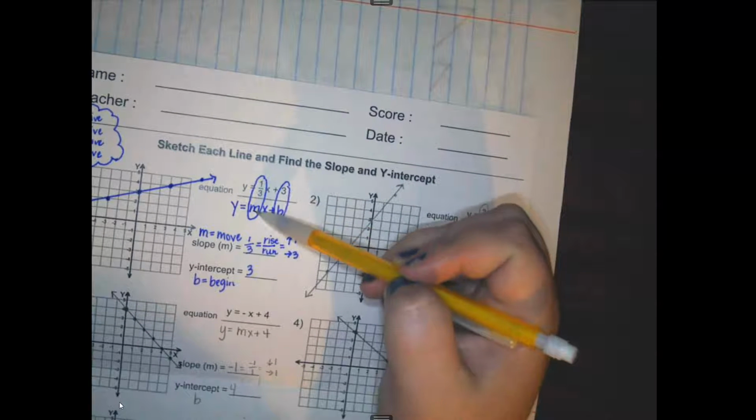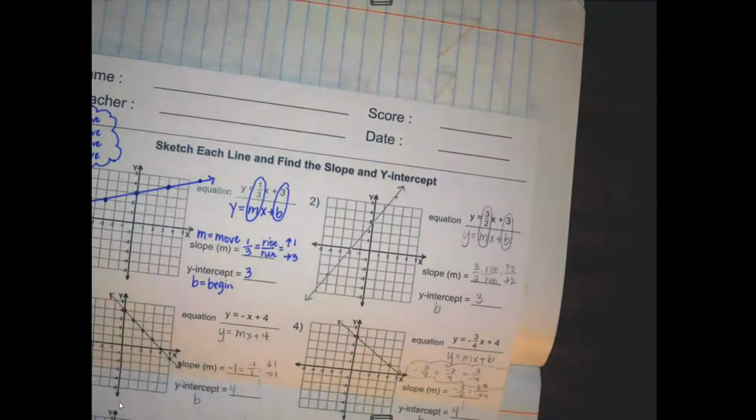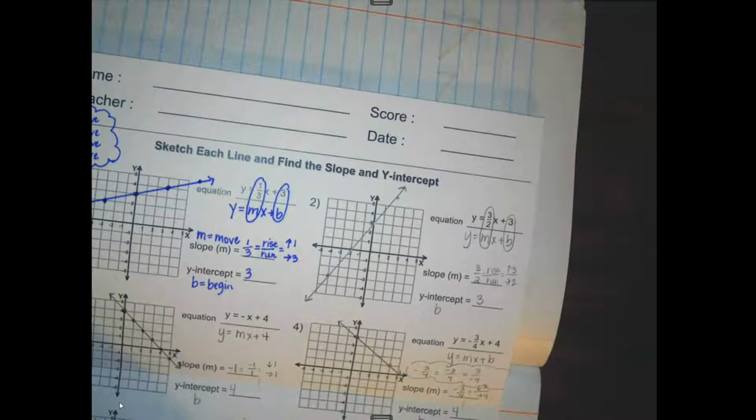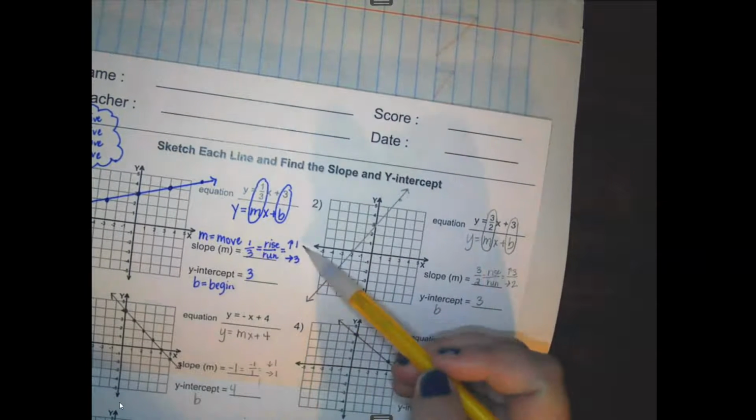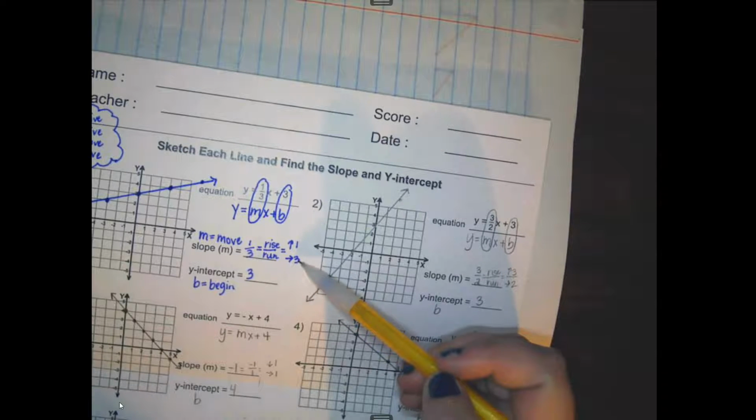My slope is m, and it is how I move, and I move by doing rise over run. My rise is up or down, rising up if that top number is positive, rising down if that top number, that numerator, is negative. Now my denominator is my run. My bottom number is my run, and I run left or right. To the left is a negative, and running to the right is if it's a positive number. So for instance, 1/3, I'm going to go up 1 and to the right 3.